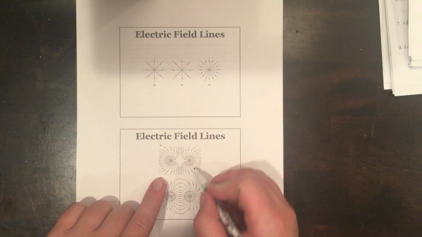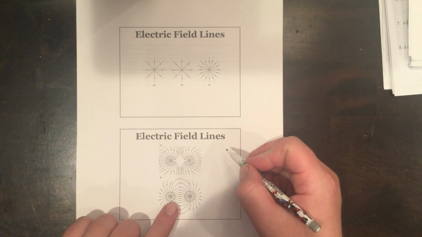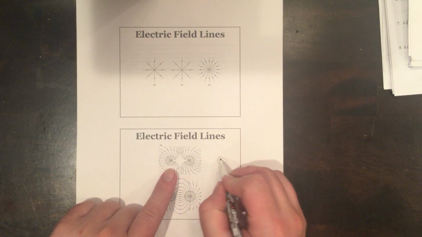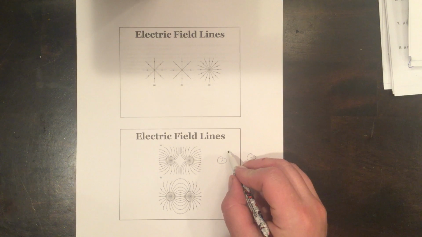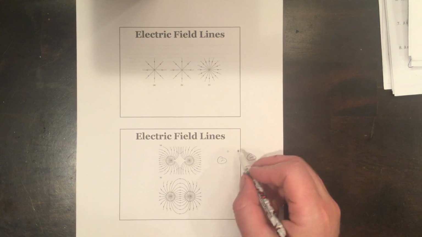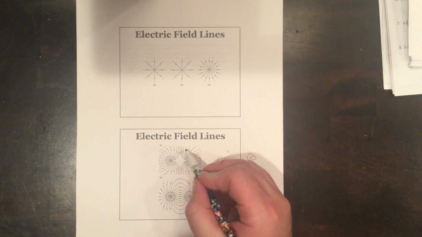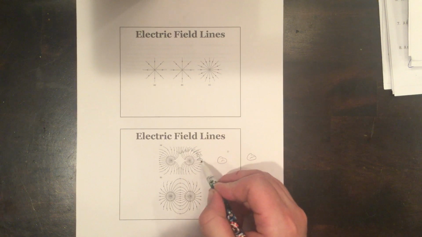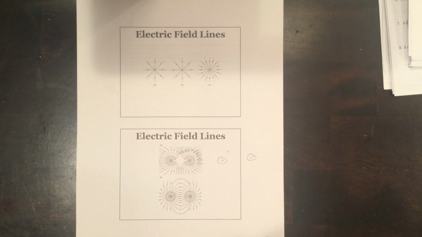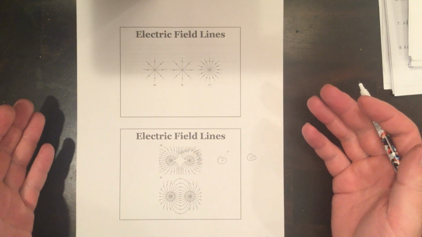Or how about if you have two? So down here, this one's actually a negative charge and a negative charge. If we had a little positive test charge being put in there, it'd be pulling it towards each one. And hopefully you could see that these lines are pulling towards each charge. Now, the more charges we have, the more complex things start to look.